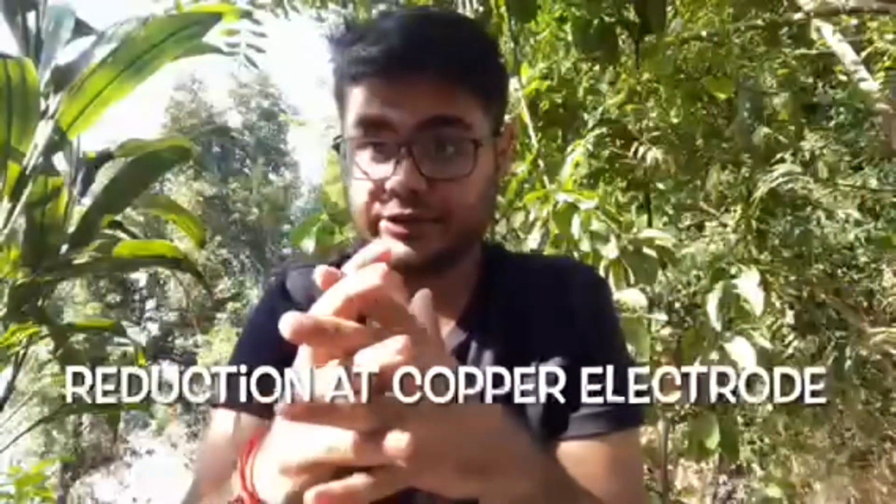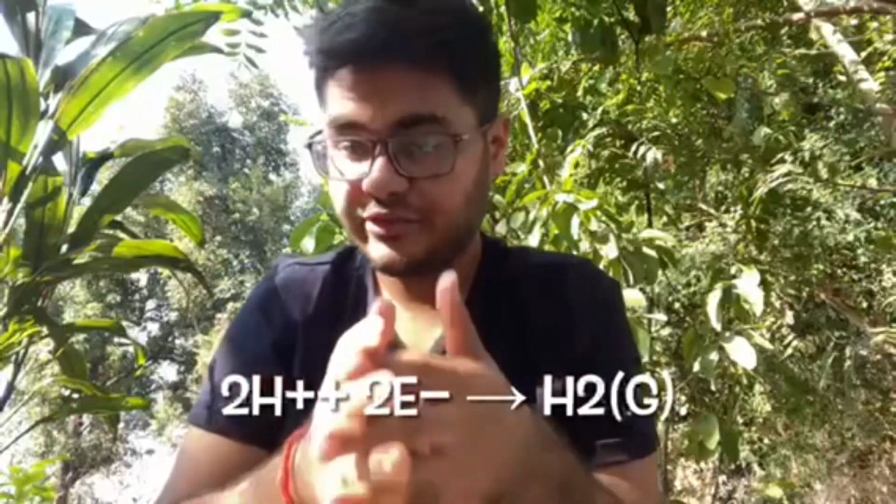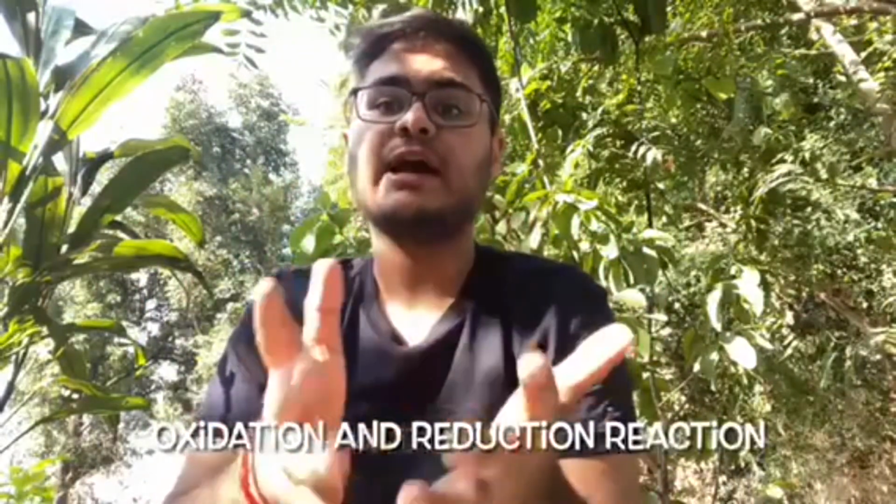Now these electrons in the copper pull out the protons, the H plus ions, from the acid and they reduce them, that is, they add the electron in. The result of this is hydrogen gas. Now if we look closely, we can see tiny bubbles coming up from the copper electrode. So in summary, the electricity is not at all coming from the lemon, but it is coming due to the difference in the electronegativities of the two metals and the oxidation and reduction reactions happening between them.